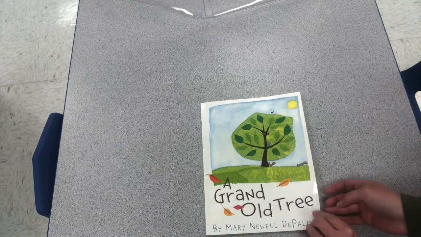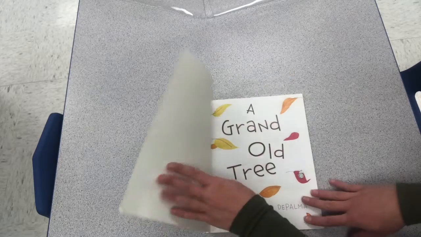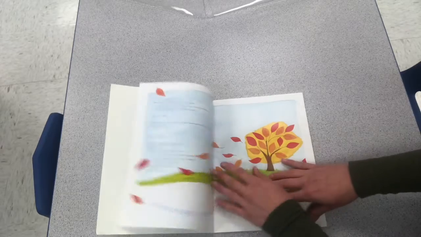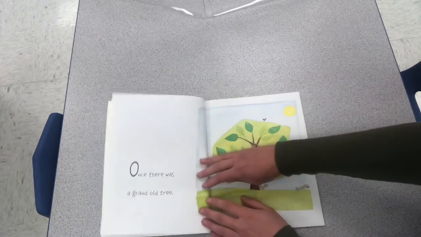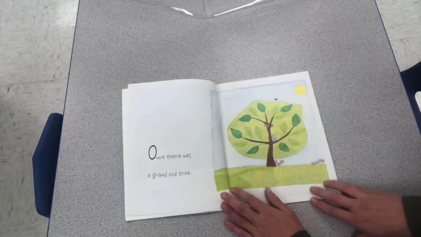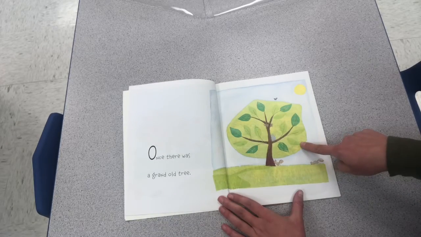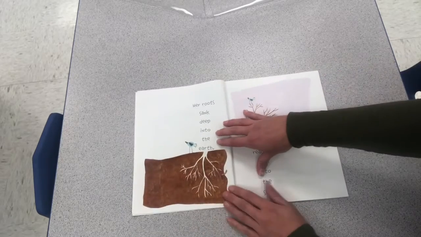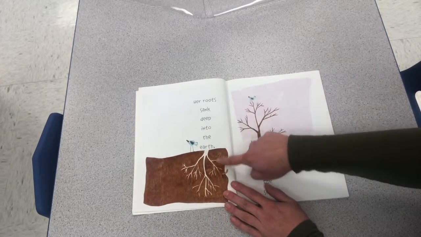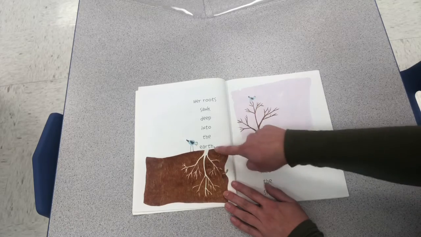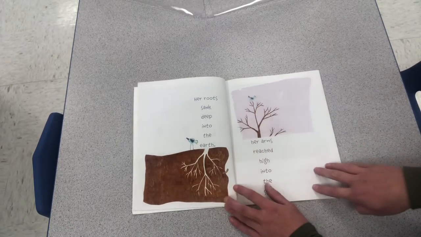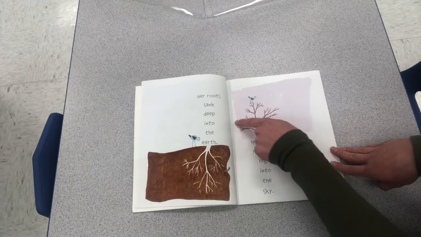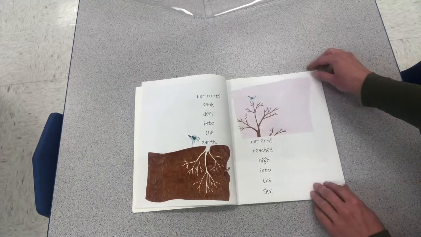A grand old tree. Look at the leaves falling. All different color leaves. Once there was a grand old tree. Her roots sank deep into the earth. See her roots under the ground? Her arms reached high into the sky. Her branches were her arms.